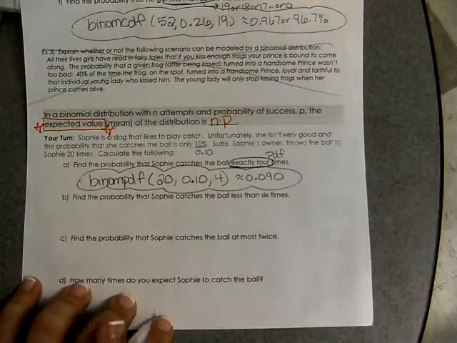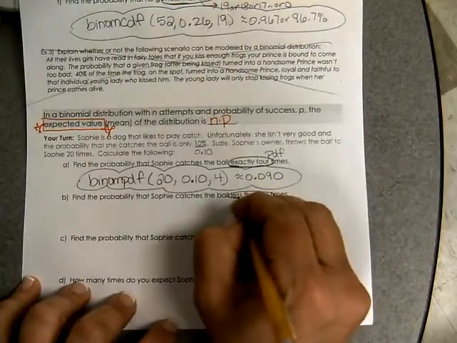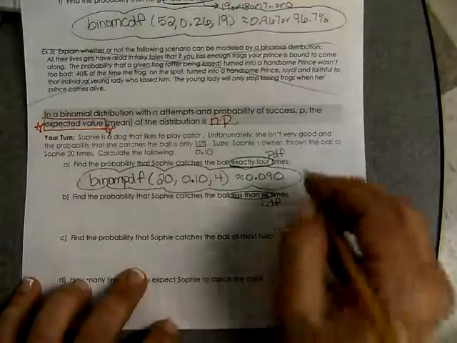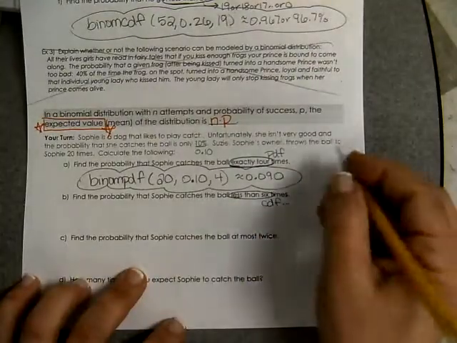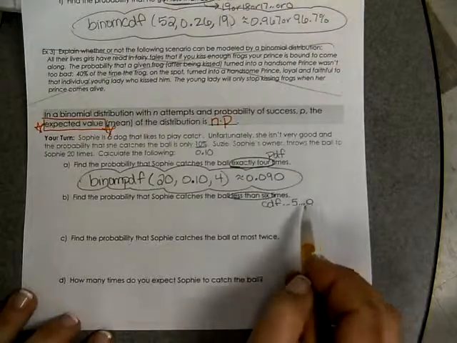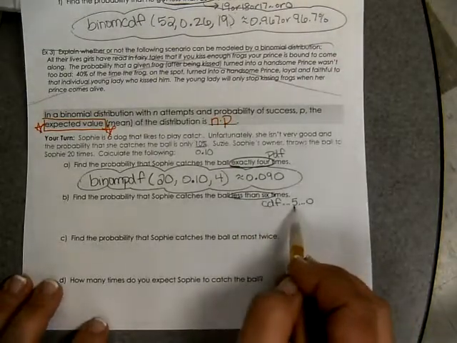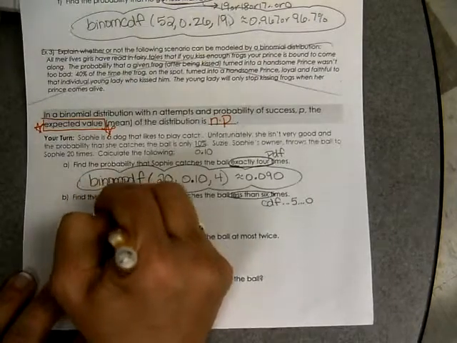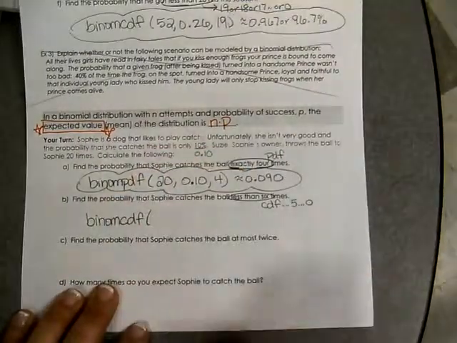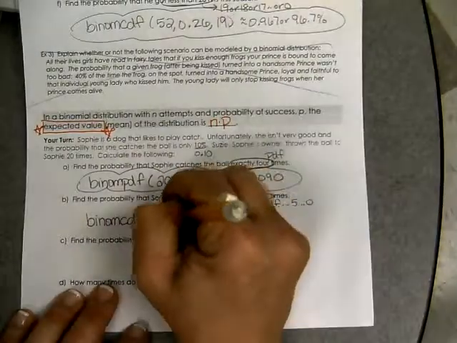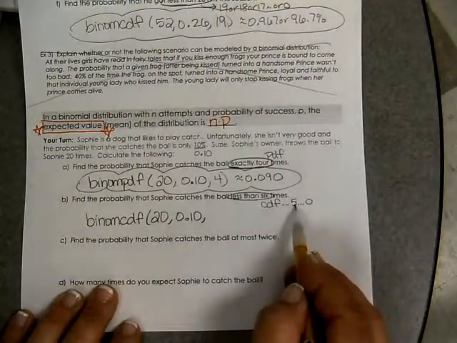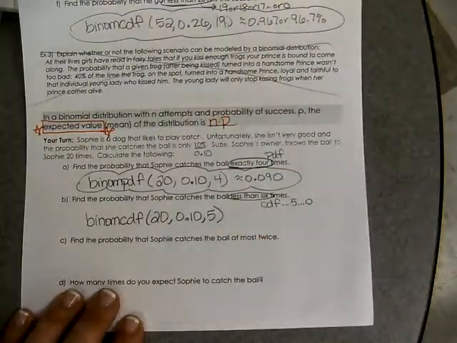Let's look at letter B. Find the probability that Sophie catches the ball less than 6 times. Well, less than 6 is going to be a CDF because it's going to be cumulative, but less than 6 does not include 6. It's going to be 5 down to 0. So less than 6 means that we would want the CDF from 0 up to 5. So for our work, let's use the binomial CDF function. We still have 20 attempts, a probability of 0.10, and this time we wanted the cumulative from 0 through 5. Again, less than 6 does not include 6.